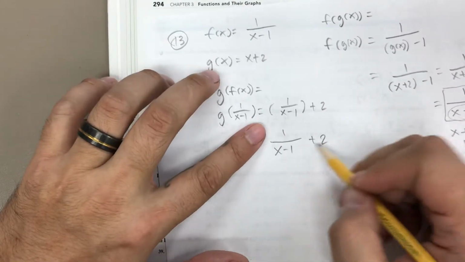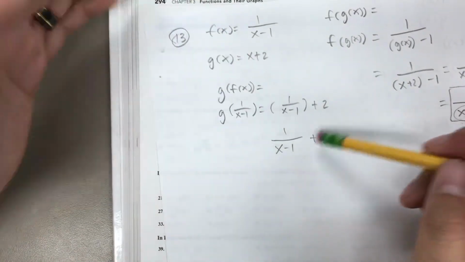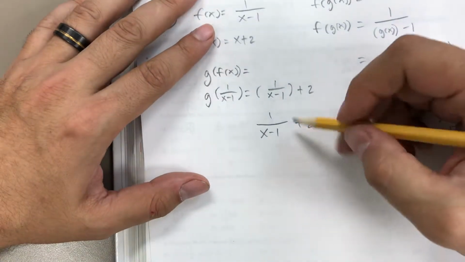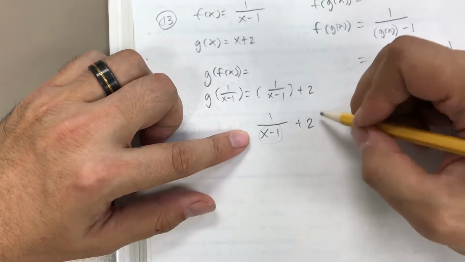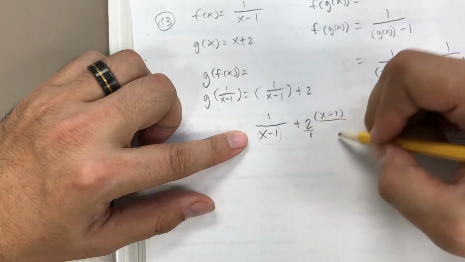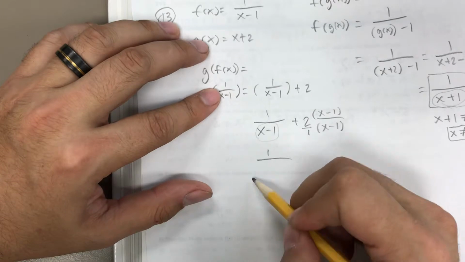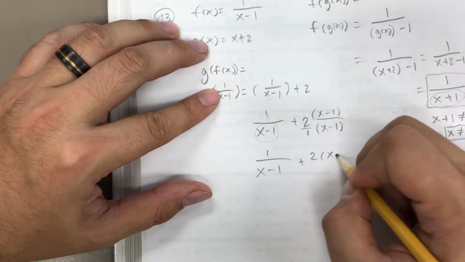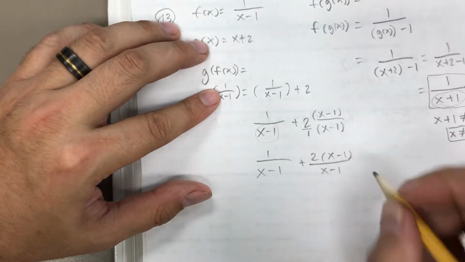now a fraction plus a whole number. So if we want to combine these together, what we need to do is find a common denominator because we're adding fractions. So if the denominator for the fraction is x minus 1, then we multiply the top and the bottom of this fraction, 2 over 1, by x minus 1. Okay, so this becomes 1 over x minus 1 plus, and then it's going to be 2 times x minus 1 on the top, and then 1 times x minus 1, or just simply x minus 1 in the bottom.